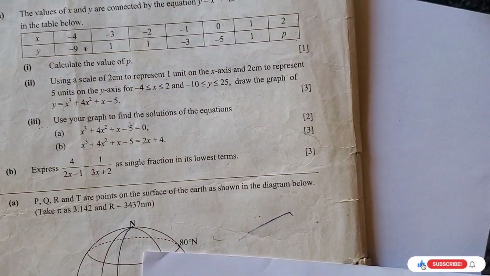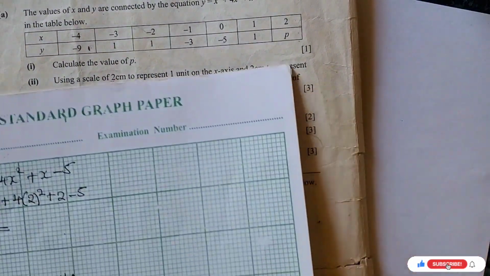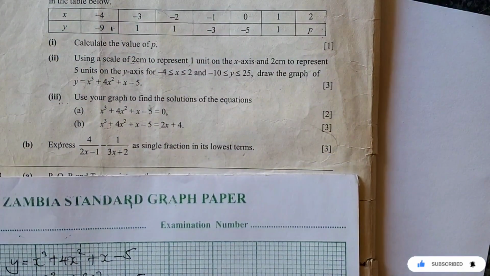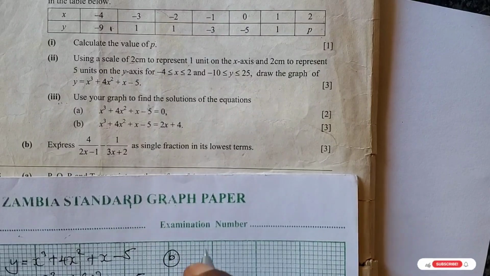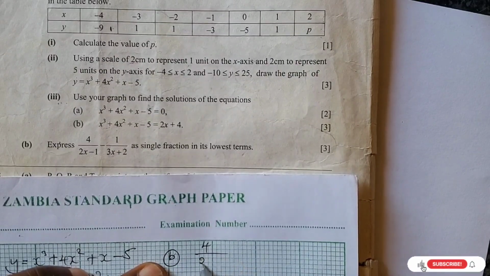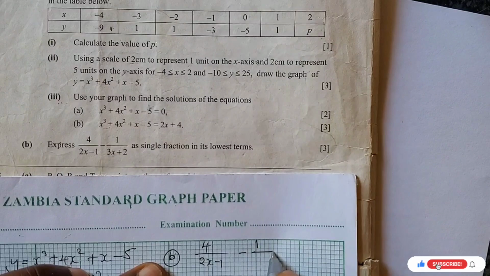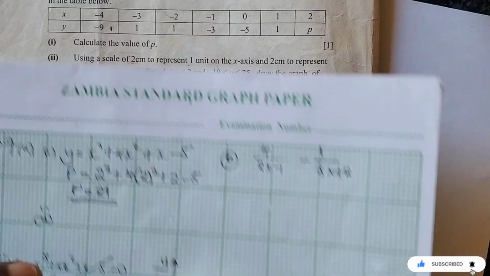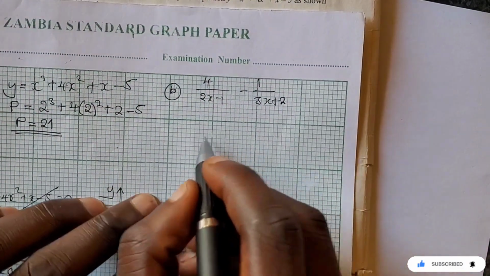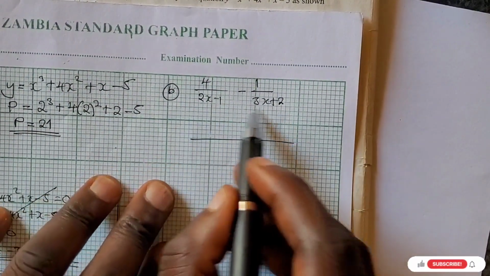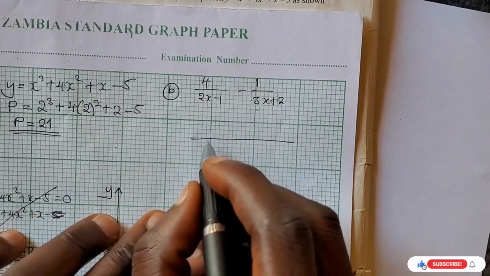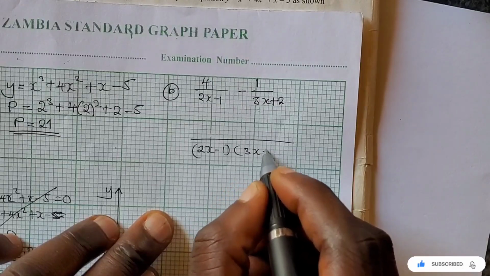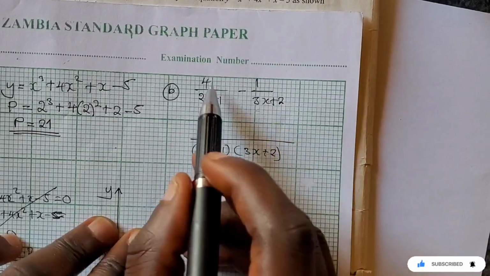Okay. So we still have the last question, which is under algebra. Let's solve it from the top here. Okay, under algebra, and it's saying express. This is question B. Express 4 over 2x minus 1 minus 1 over 3x plus 2 as a single fraction in its lowest what? Lowest terms.